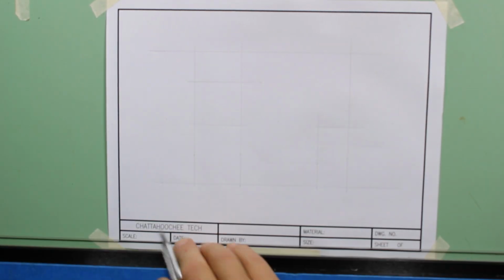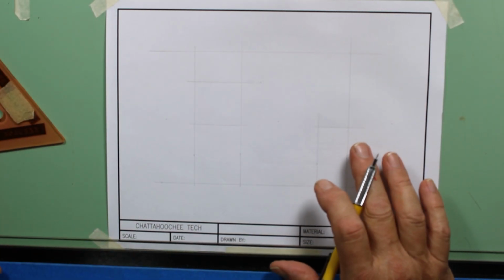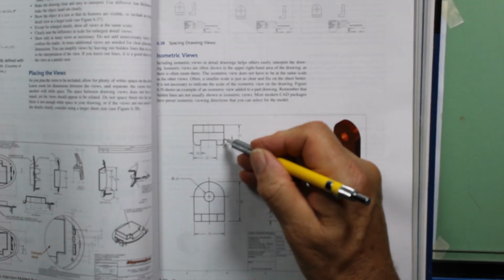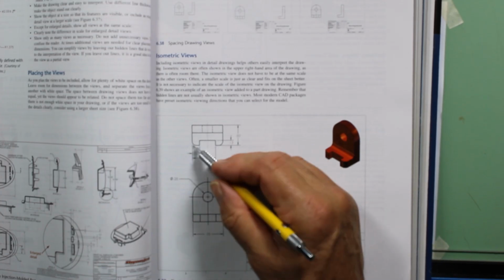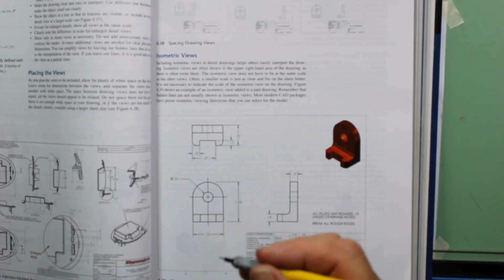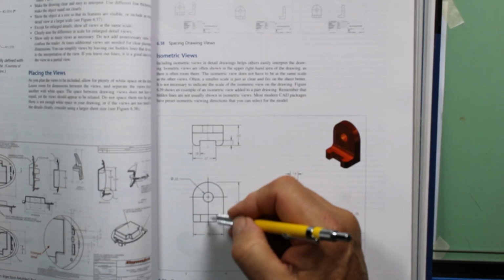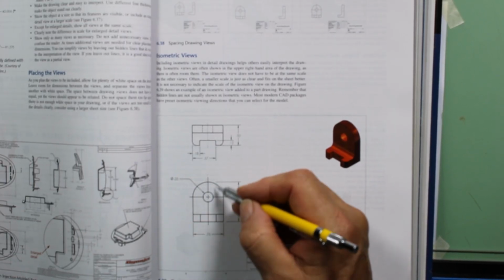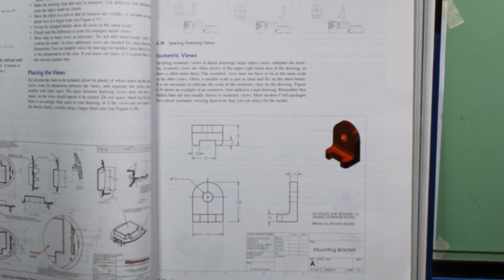Now I've got my 3 views blocked out, and what I will do initially is draw these squared off at these corners, and then here also. I'll draw them square, but I'm not darkening anything yet. I'll put my center lines in for my hole and this arc. I'll get those things done, and then I'll come back when we get ready to start using the template.